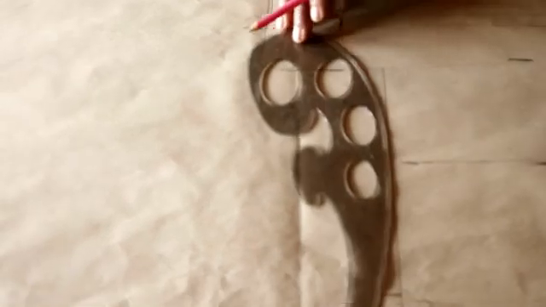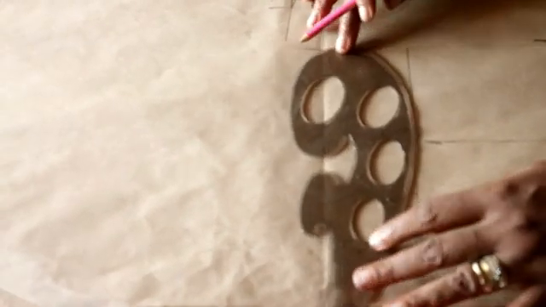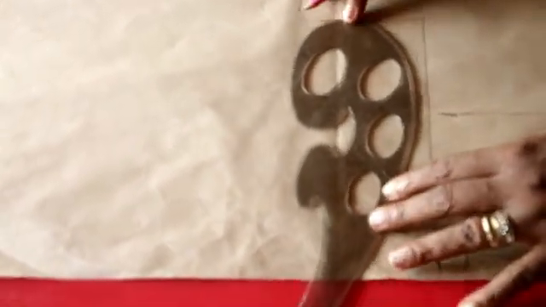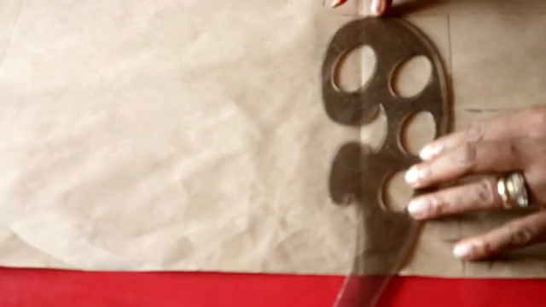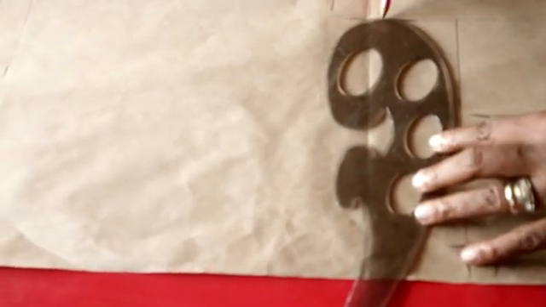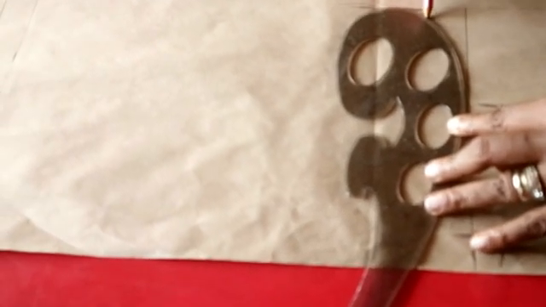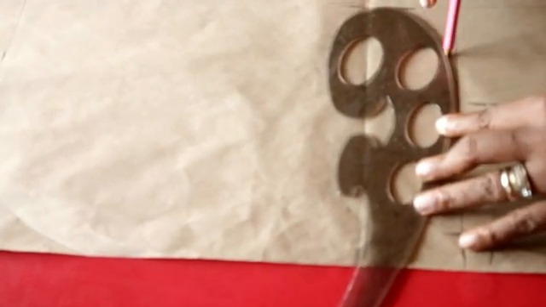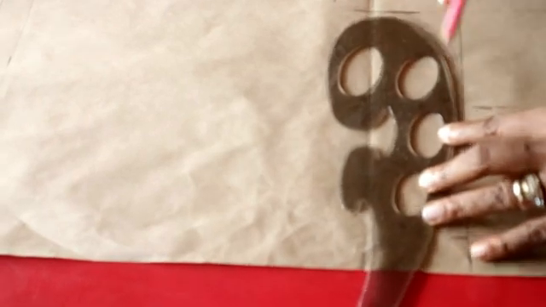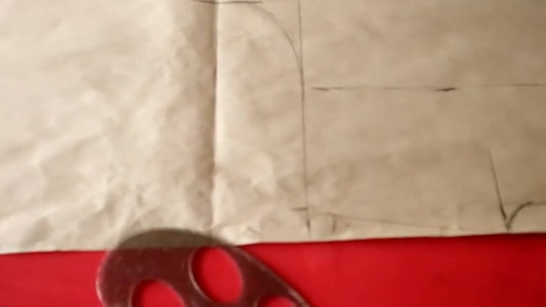So the next thing I'm going to do is to use my ruler, my French curve. This is my French curve. You know, it's different from the one I used in the other one, but if this is what you have, it will also work. So you just mark. So I've marked it in now.